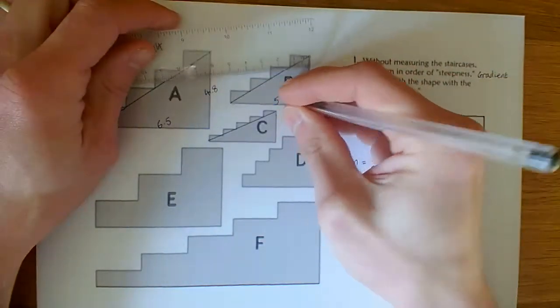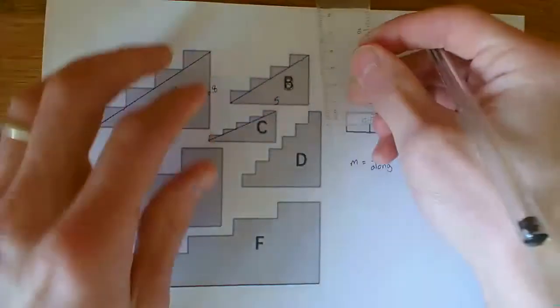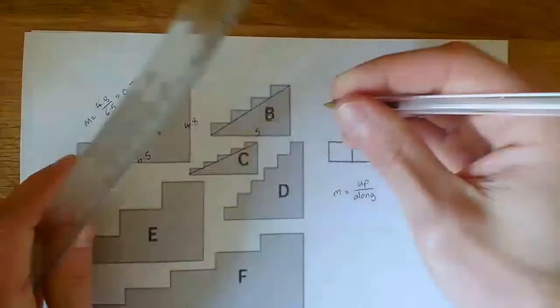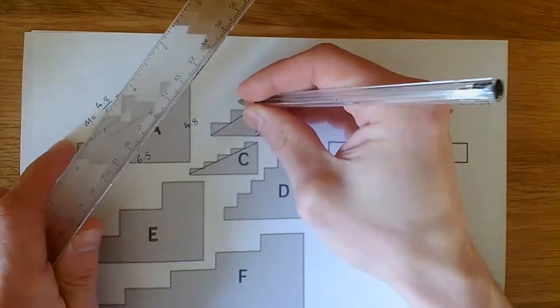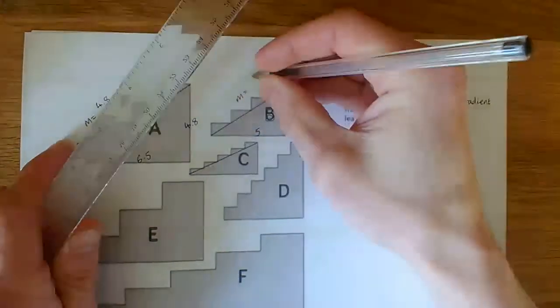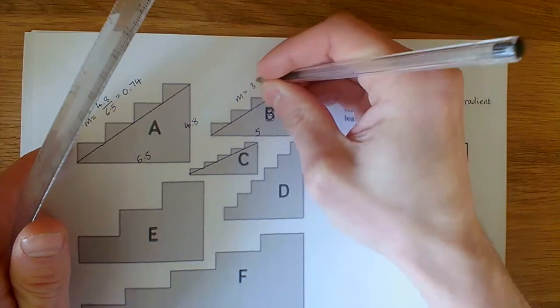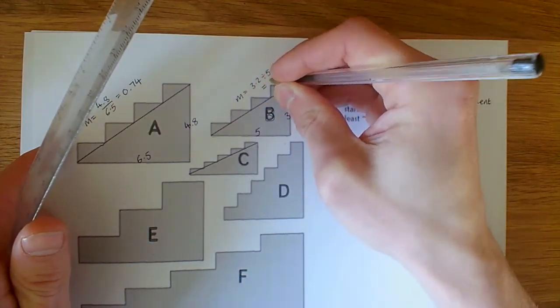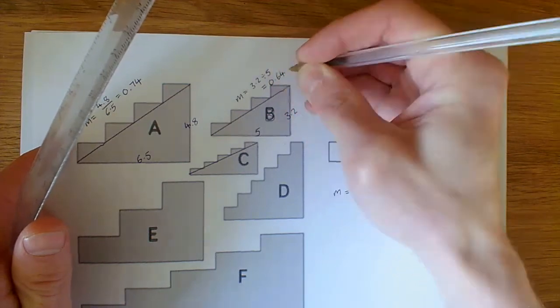Let's do b, and I'm going to crack through these pretty quickly. So that is 5 centimeters. This measurement up here is 3.2. And so our gradient m there is 3.2, that's the up, divided by the 5, which is our along. That gives us 0.64 on the calculator.